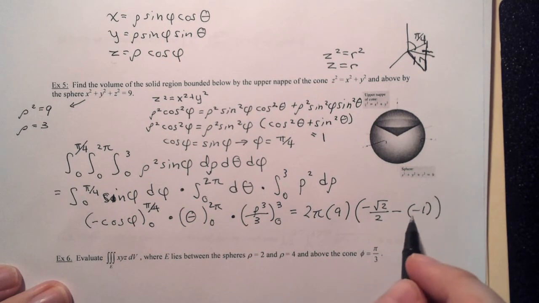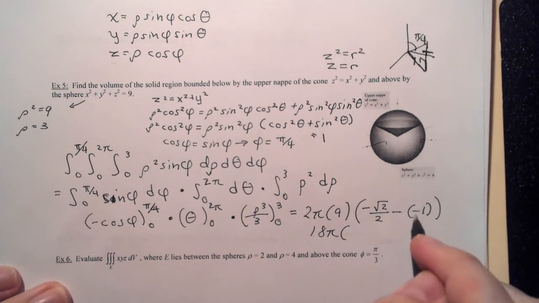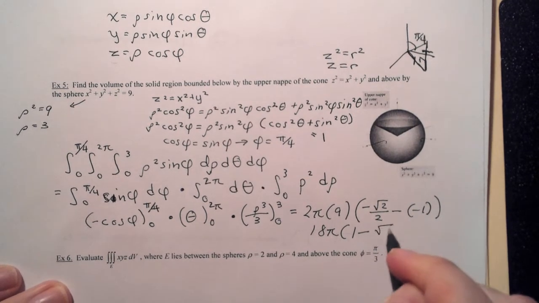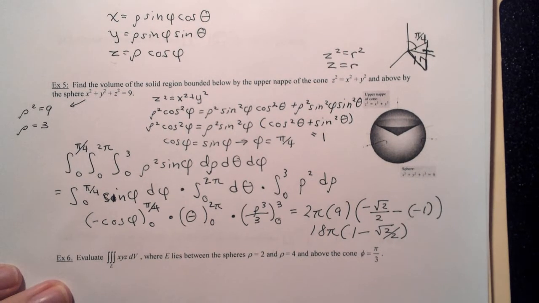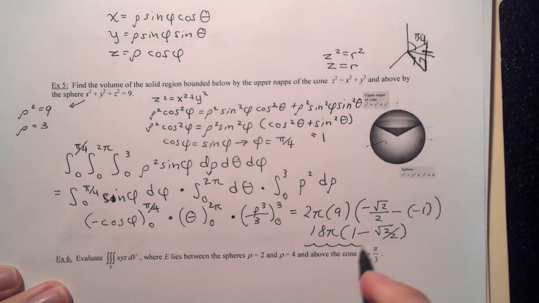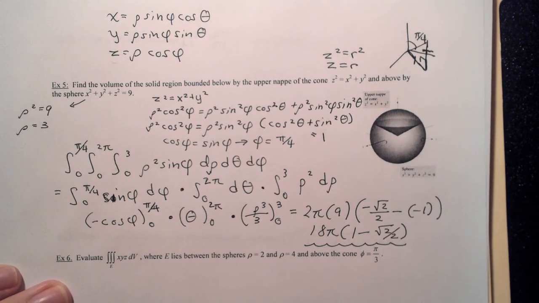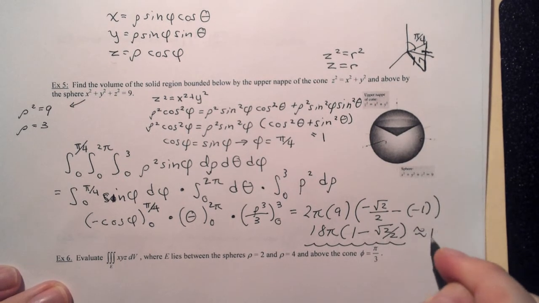So in other words, that is 18 pi times, I can rearrange this and call this 1 minus root 2 over 2, or any of a variety of equivalent answers. And you can approximate this with a calculator with something like that. This will come out to about 16.563.